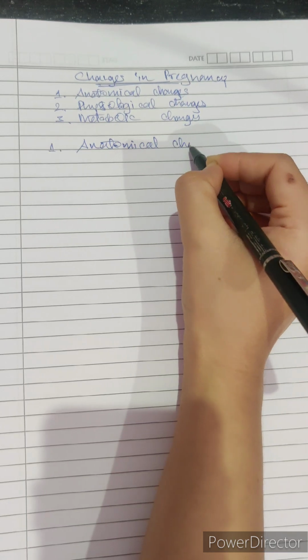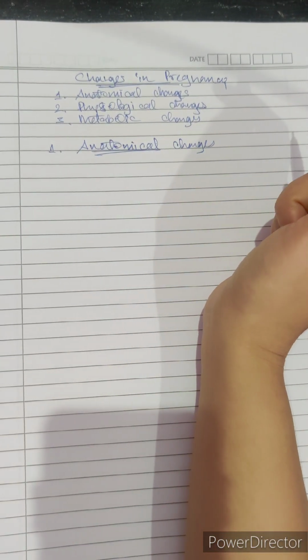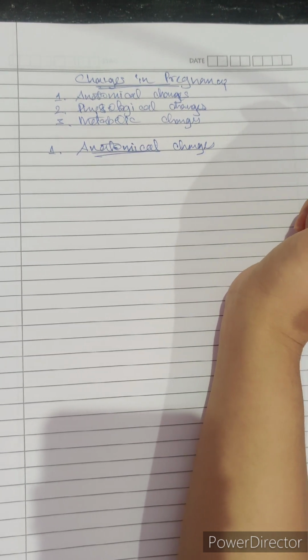anatomical changes. As the word implies, anatomic means there are changes in the anatomical positions.